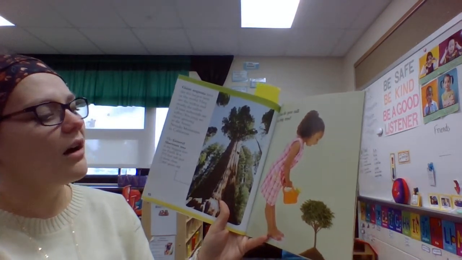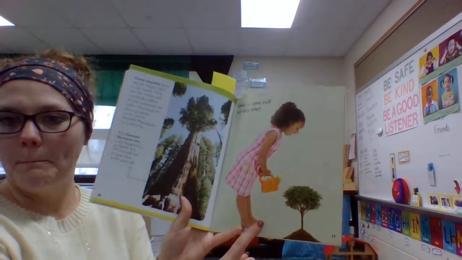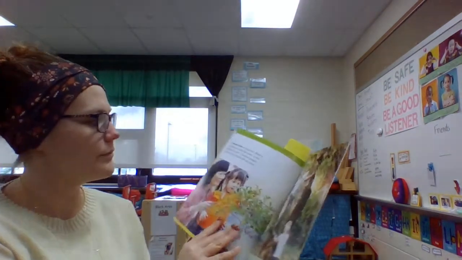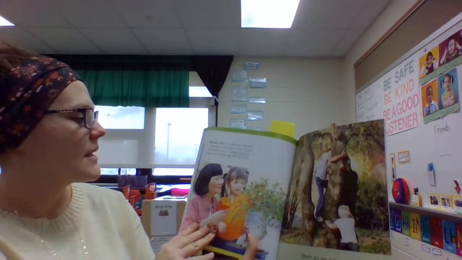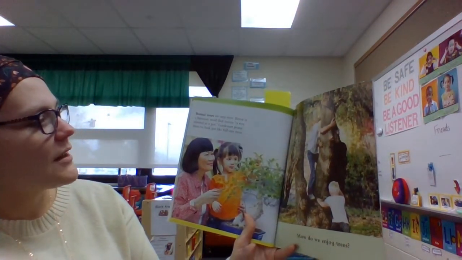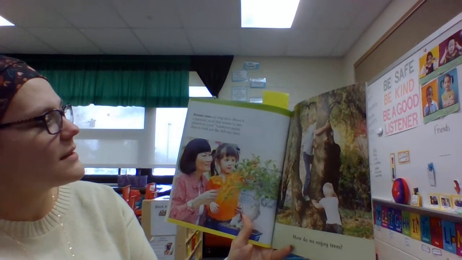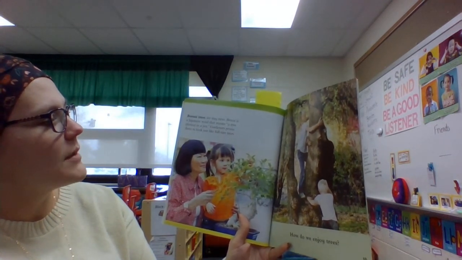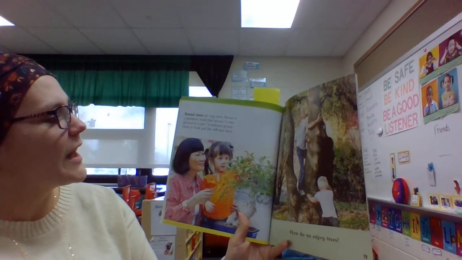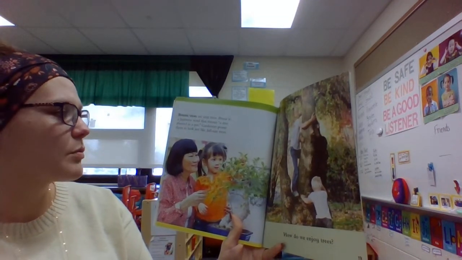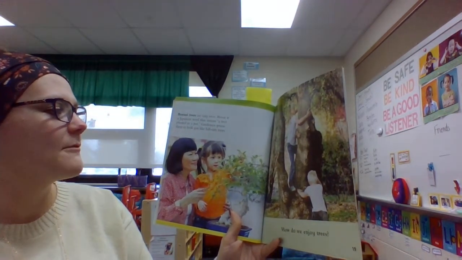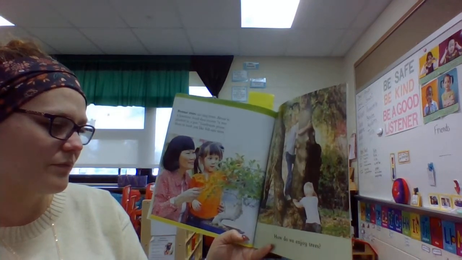What do you call this tiny tree? Bonsai trees are tiny trees. Bonsai is a Japanese word that means a tree planted in a pot. Gardeners prune them to look just like full-size trees.